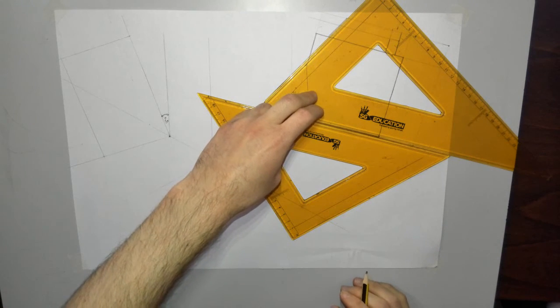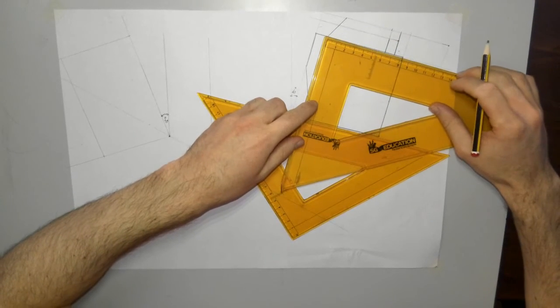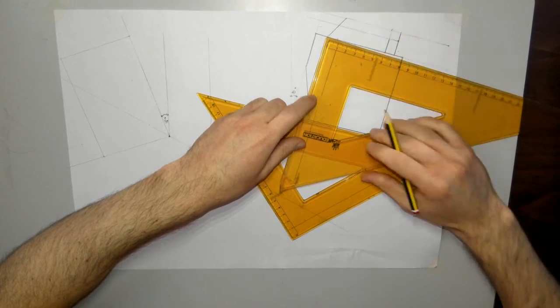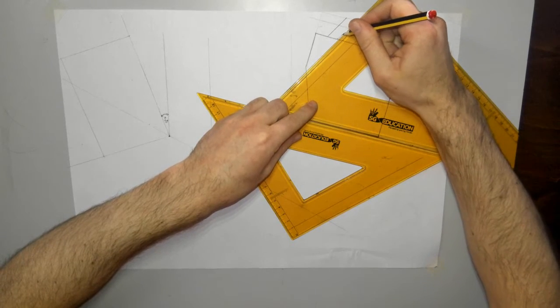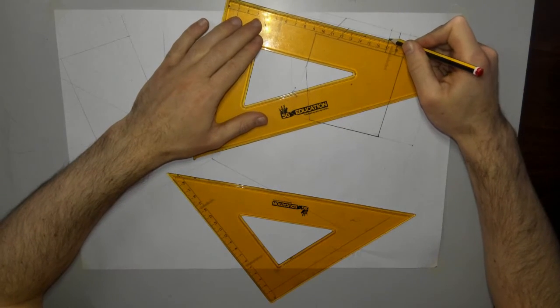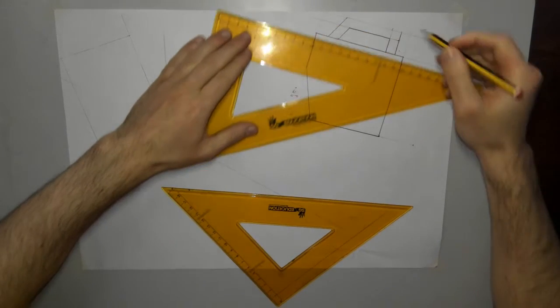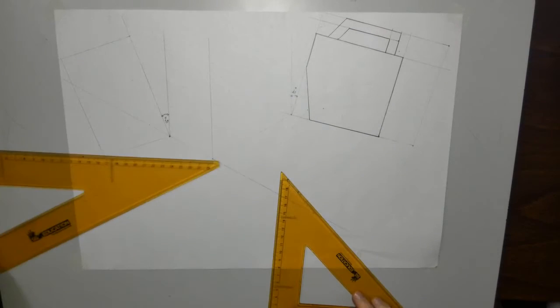I'm told that's a width of 10 as well. So I'll just set that to 10, and draw my second 60 degree line parallel to meet it. And just close the top off there then.